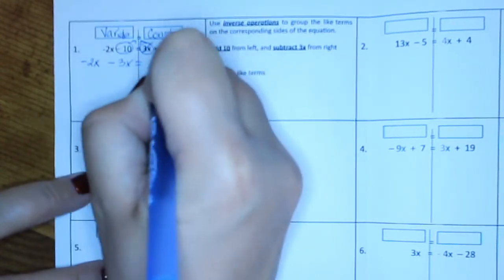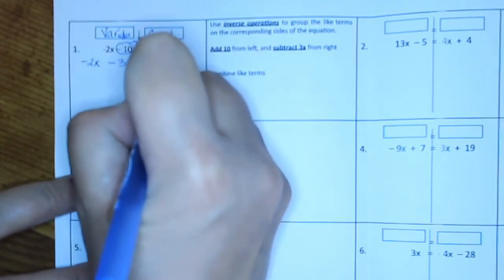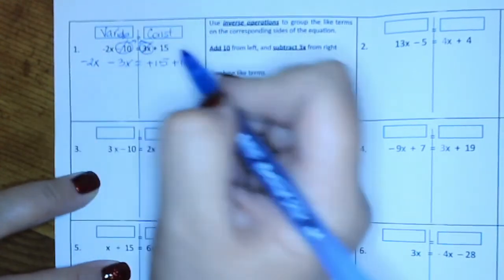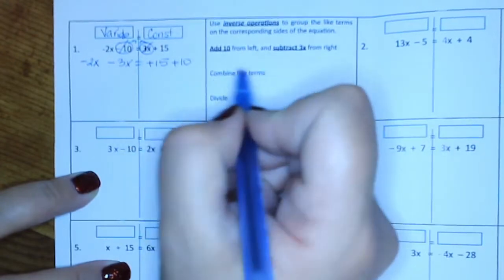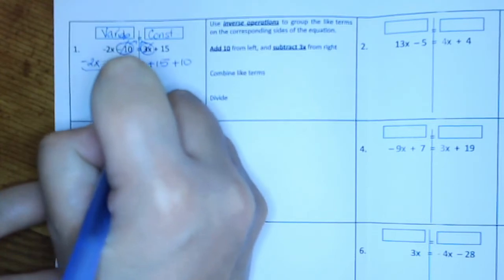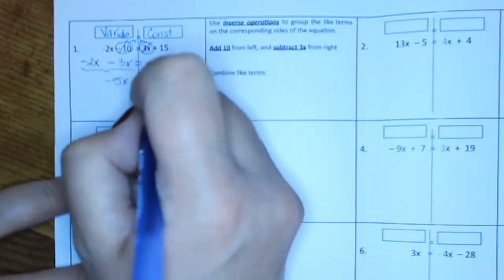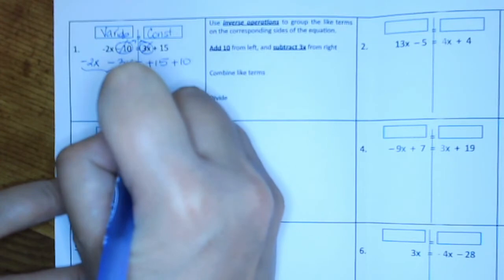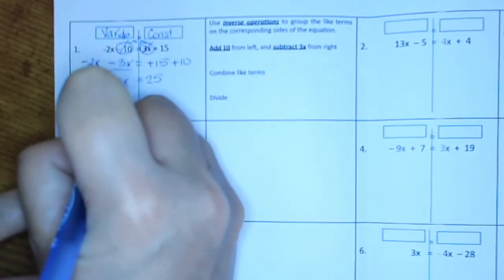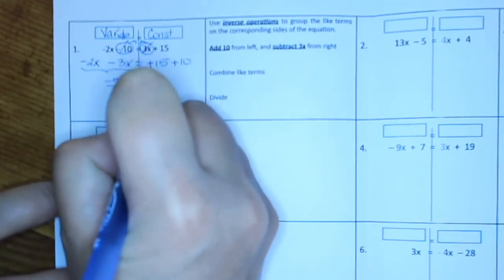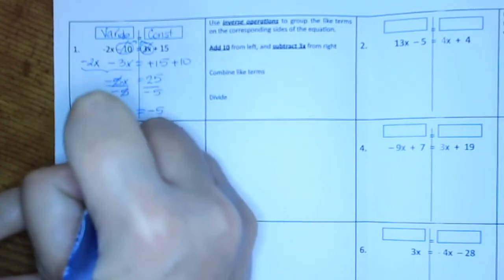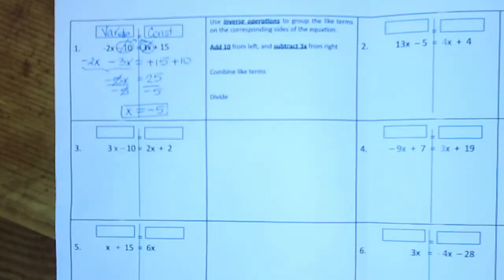-3x equals positive 15, the constant, it stays. Then plus 10, because we cross the line, change the sign. Combine like terms. Same sign, add the numbers, keep the sign: -5x equals 15 plus 10, 25. And then divide. Last step will be divide. -5 on both sides. X equals -5. End of story.